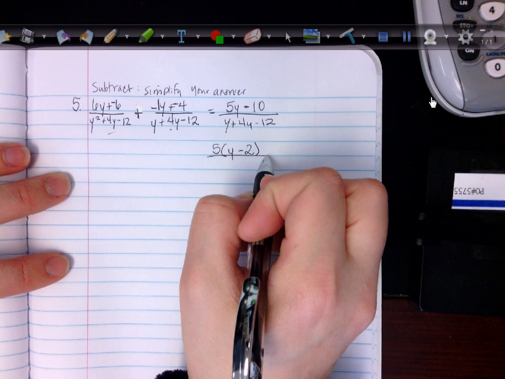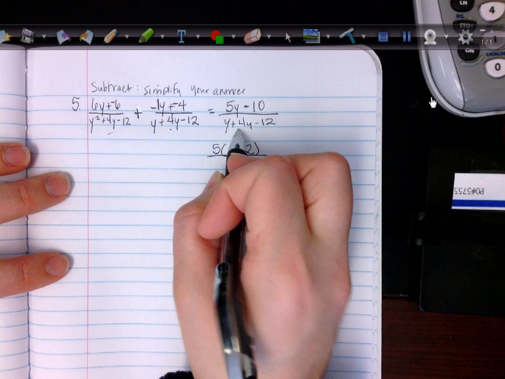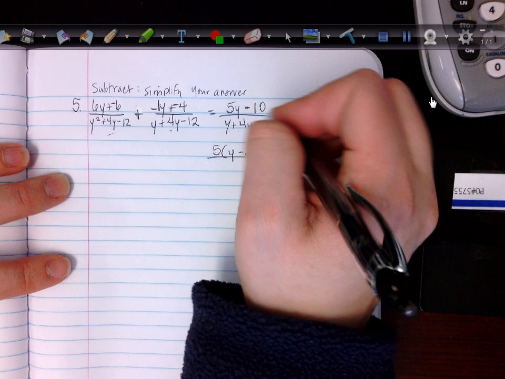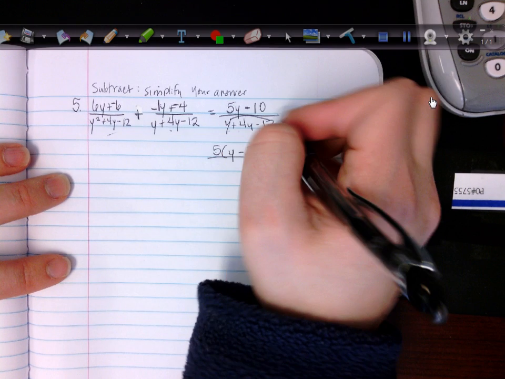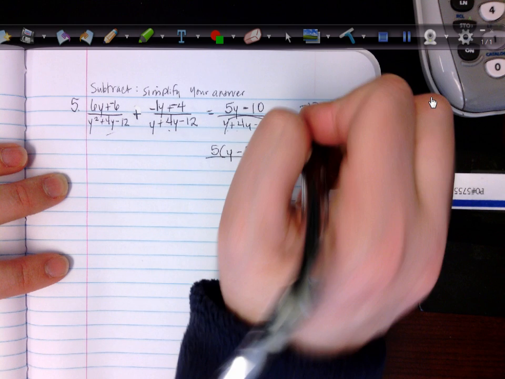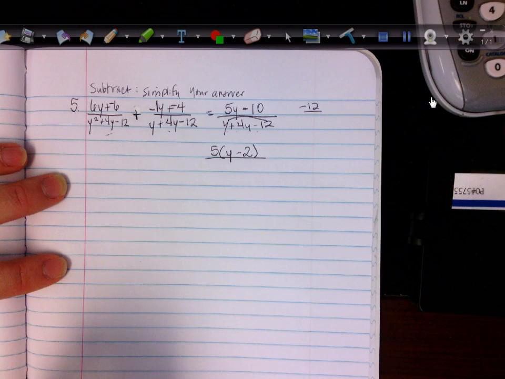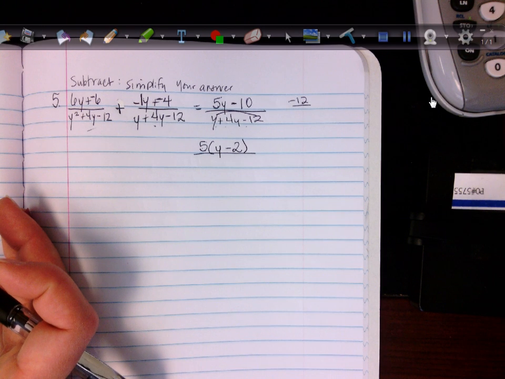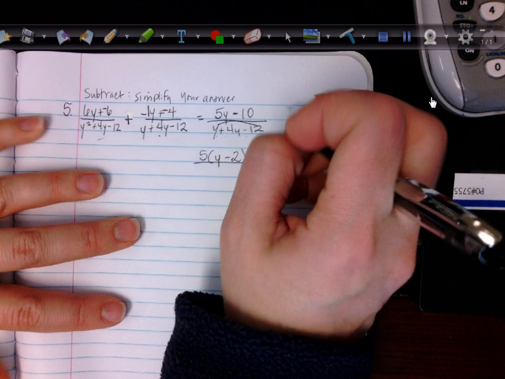And then on the bottom I have my y squared plus 4y minus 12. So I'm going to multiply my first and my last terms, which is going to give me negative 12. I'm going to list my factors of negative 12, which are going to be 1 and 12, 2 and 6, and 3 and 4.